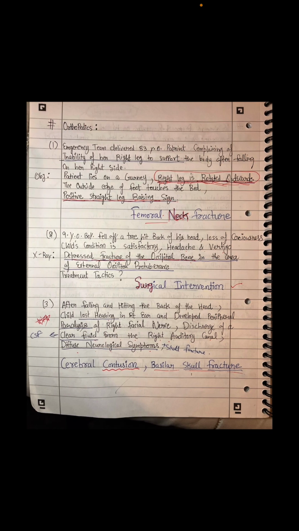Next, after falling and hitting the back of the head, the child lost hearing in the right ear, developed peripheral paralysis of the right facial nerve, and had a discharge of a clear fluid. Sir, what is that clear fluid which got discharged when the patient got hit on the back? Sir, this is CSF. It will be a clear fluid when any fracture is there and a clear fluid comes out. So this is for sure CSF.